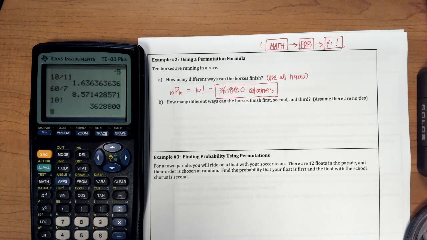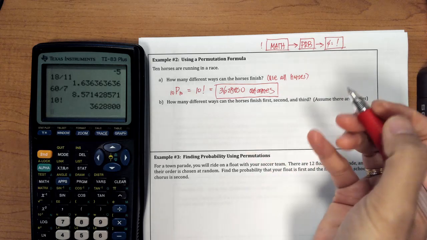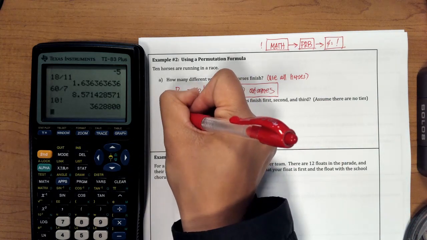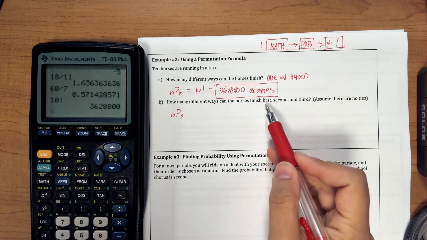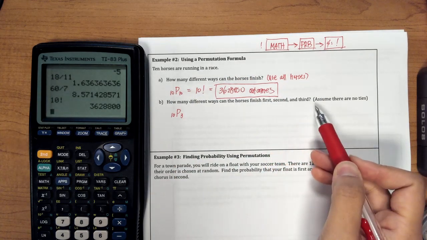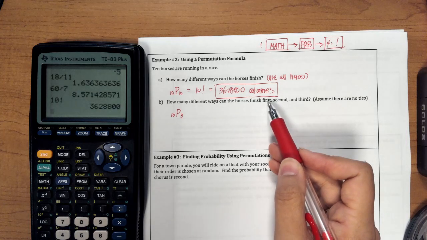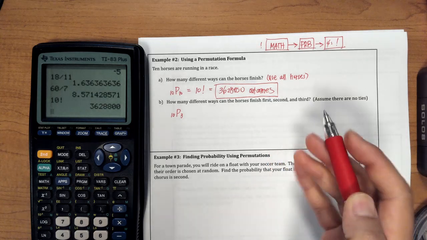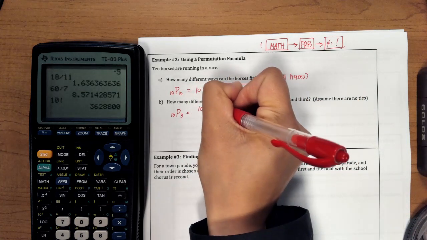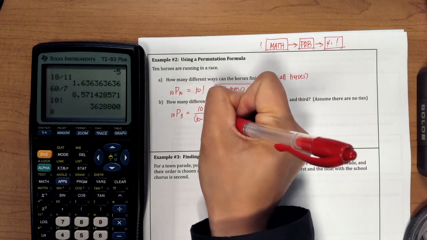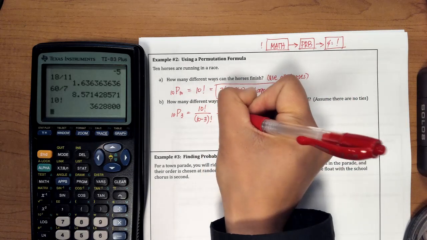Okay, so now let's assume that we only care about first, second, and third place, right? So how many different ways can the horses finish first, second, and third, assuming there's no ties? Well, that means I'm taking 10, and I'm choosing 3. And notice it matters about the order because first, second, and third place are all different, right? If one horse gets first versus second versus third, we care about the order that they go in. So this is 10 factorial over 10 minus 3 factorial.